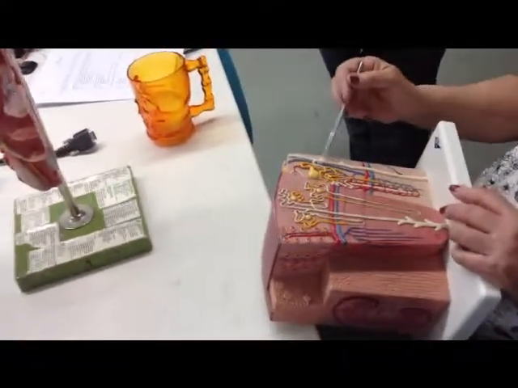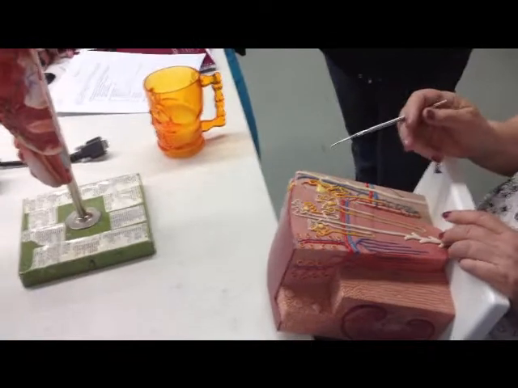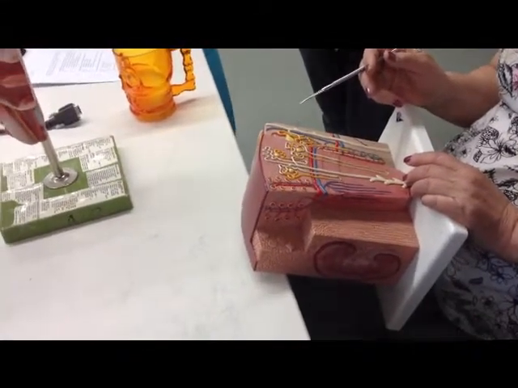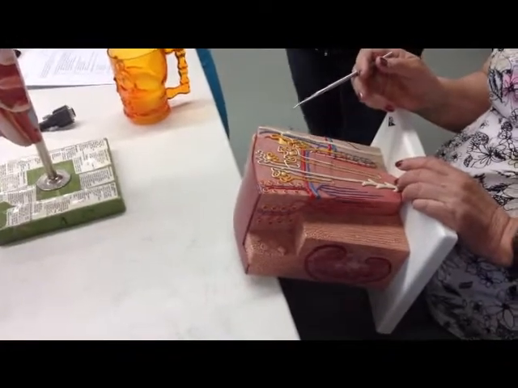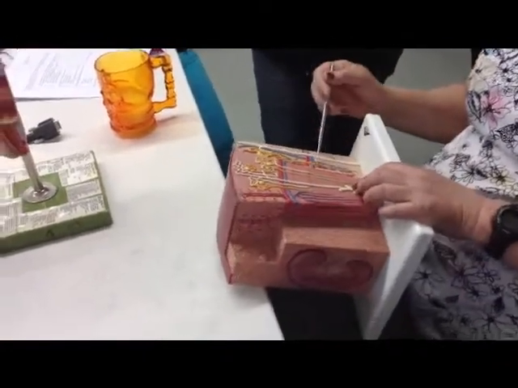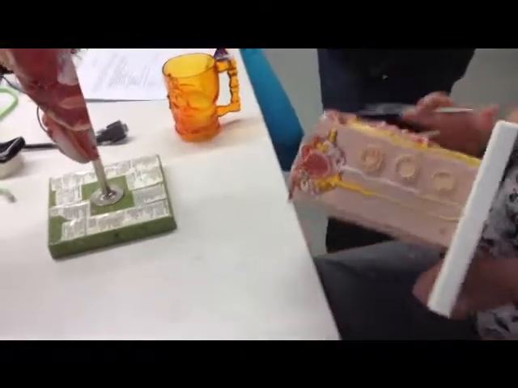They're called what? These are called the peritubular capillaries. And these are called vasa recta, which you can find here. Okay, so let's start with this.